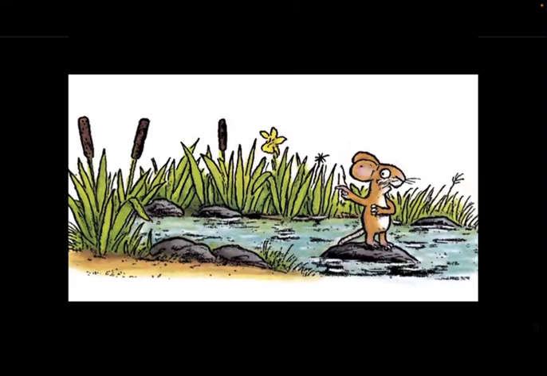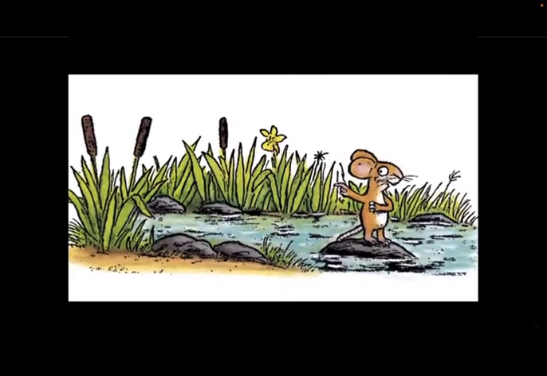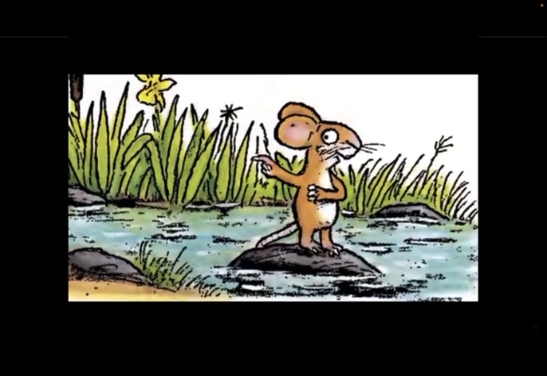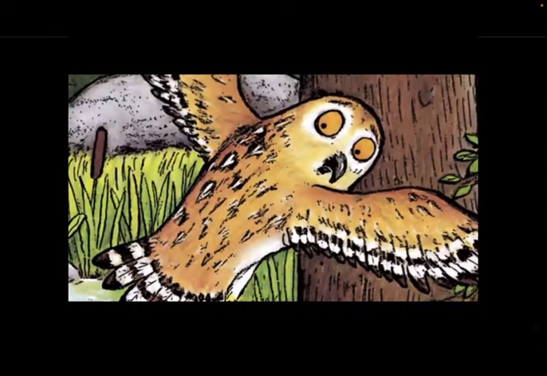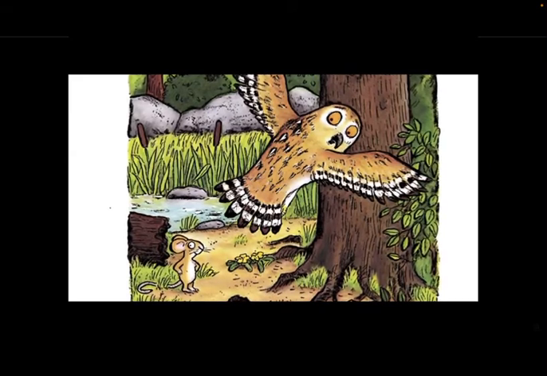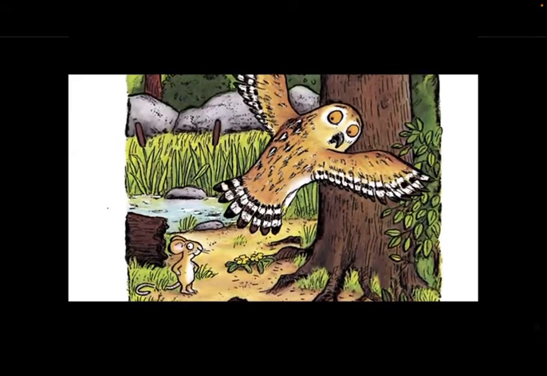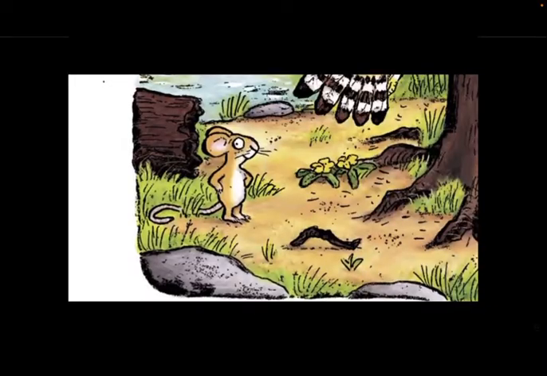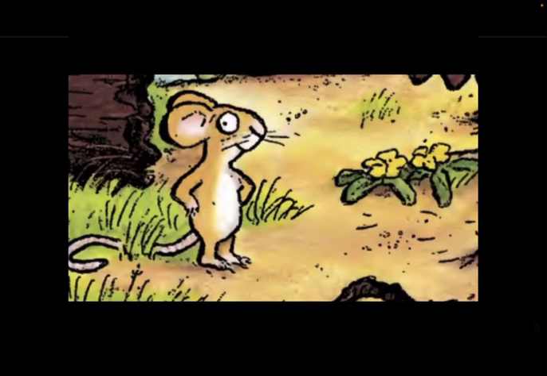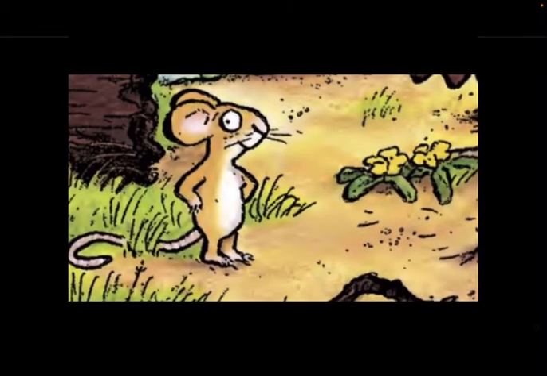Here, by this stream. And his favourite food is owl ice cream. Owl ice cream! Goodbye, little mouse. And away Owl flew. The old owl, doesn't he know there's no such thing as a Gruffalo?